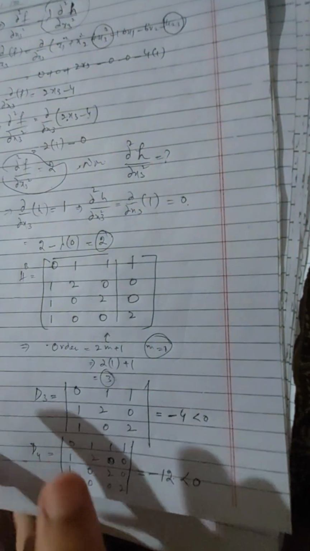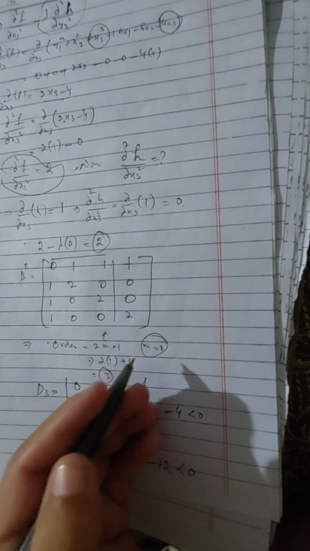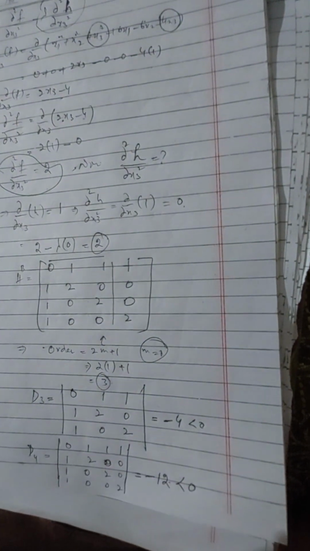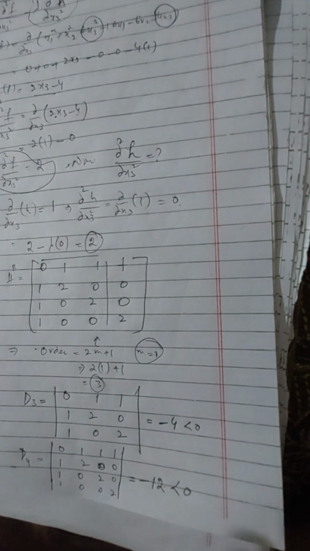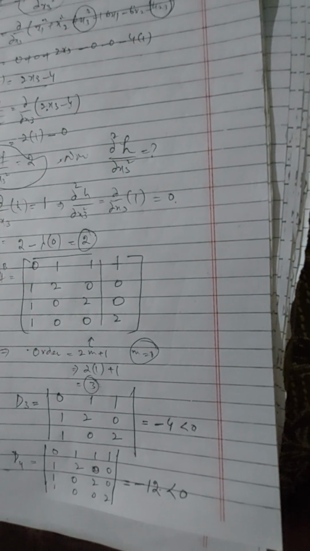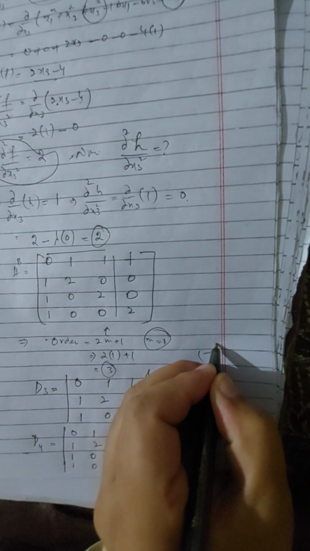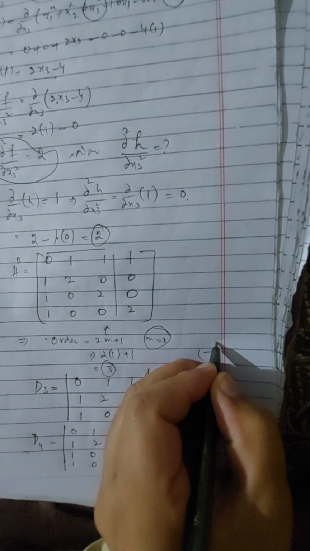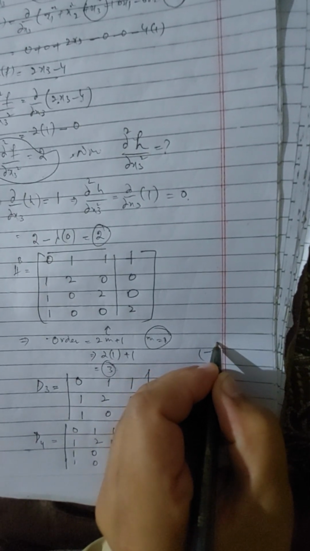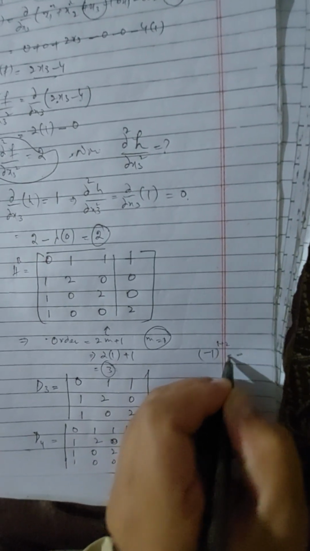And it says that if it is maxima, the last one will have alternating signs, starting from minus 1 raised to the power m plus n. So minus 1 raised to the power m plus n, where m plus n is equal to 1 plus 2, is negative.